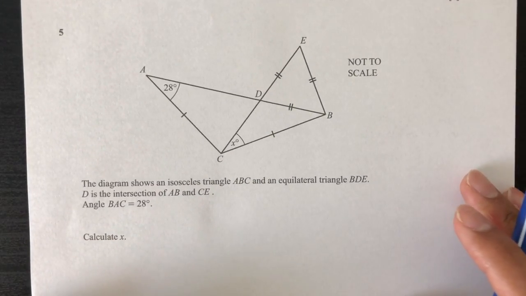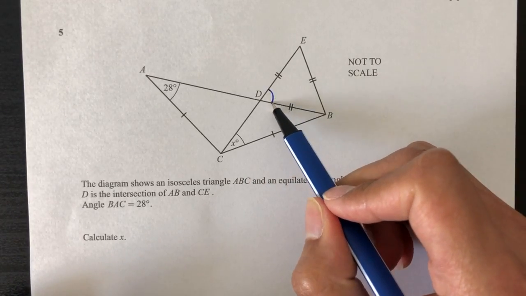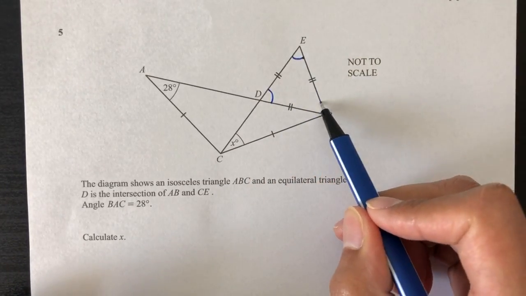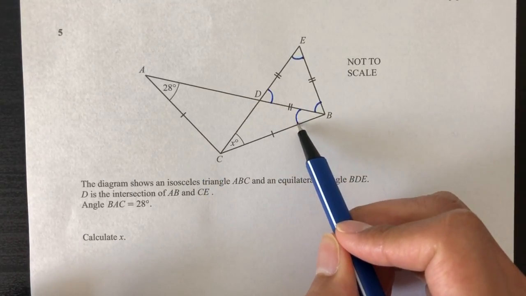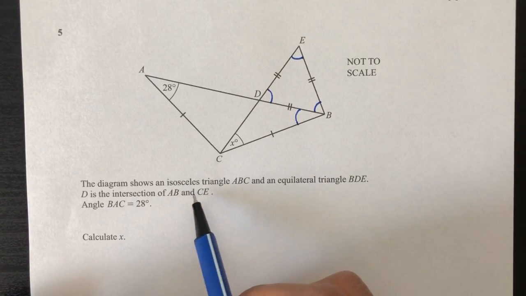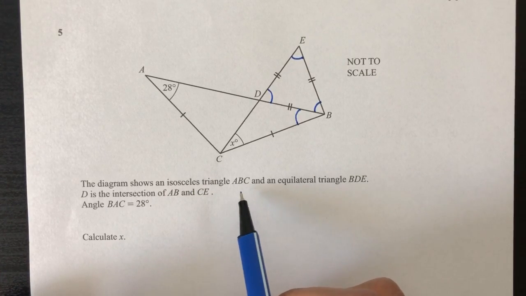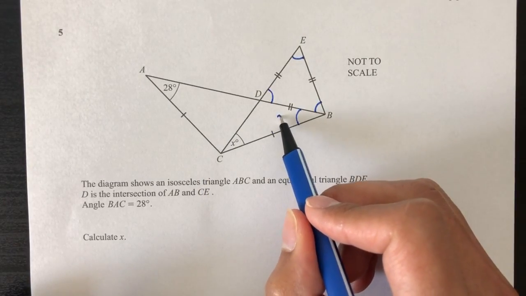Now question number 5, we have this shape. So in this case, all the angles are the same. Then this angle and this are the same. Okay, so the diagram shows an isosceles triangle ABC. So ABC. This one is what? This one should be 28.